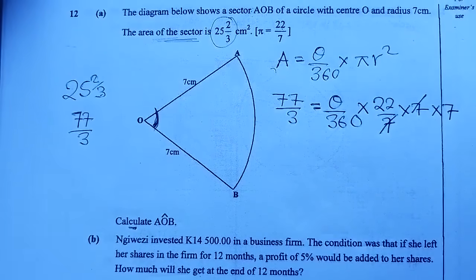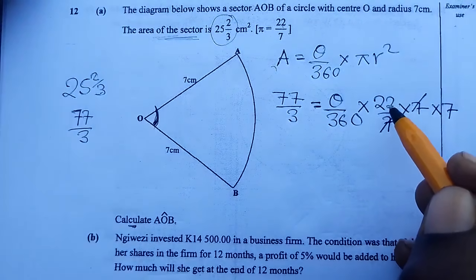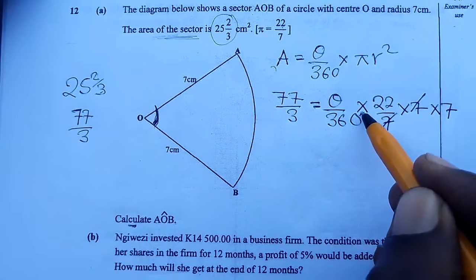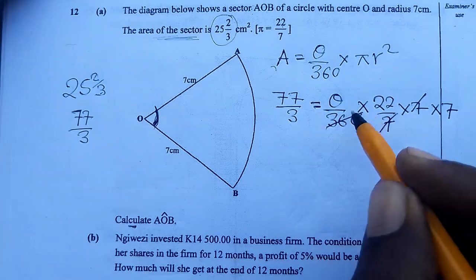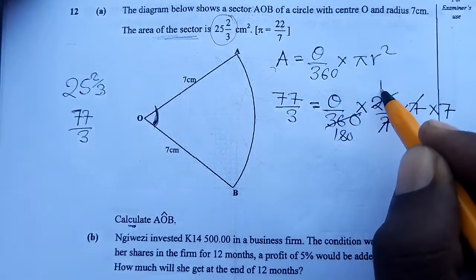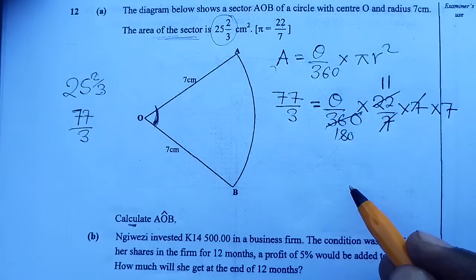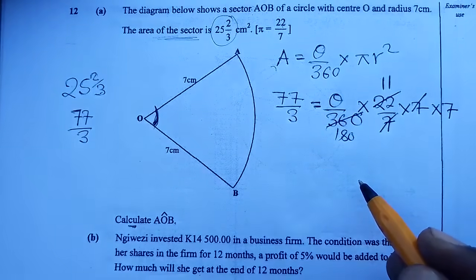So this cancelled. 2 into 180, have you seen? It is 90. 2 into 22 is 11.